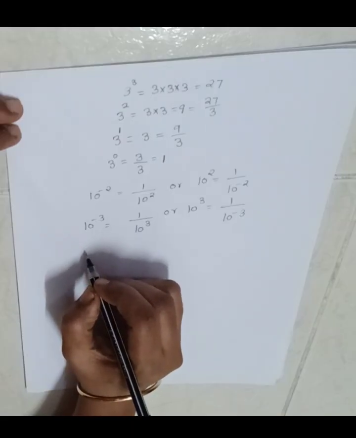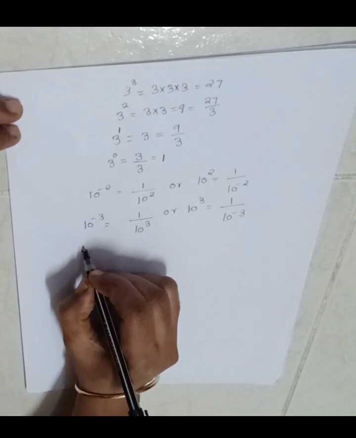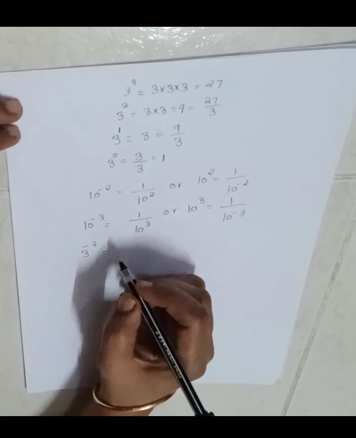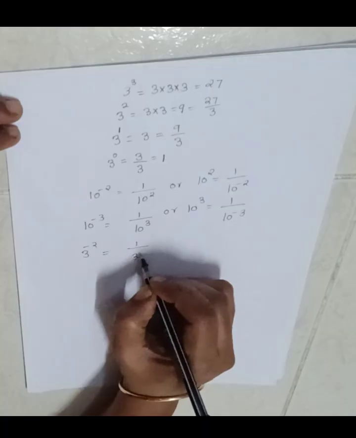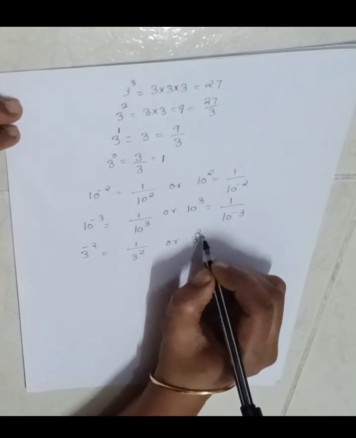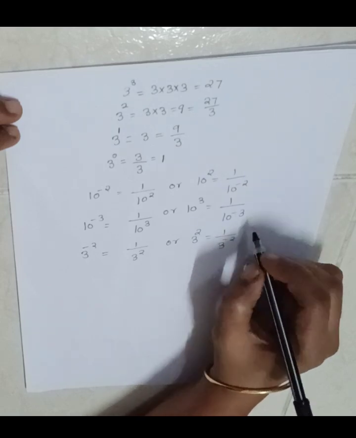Then 3 raised to minus 2 equal to 1 by 3 squared, or 3 squared equal to 1 by 3 raised to minus 2, etc.